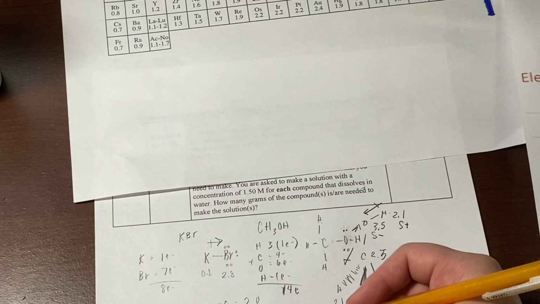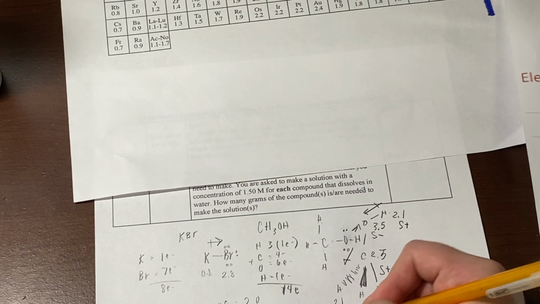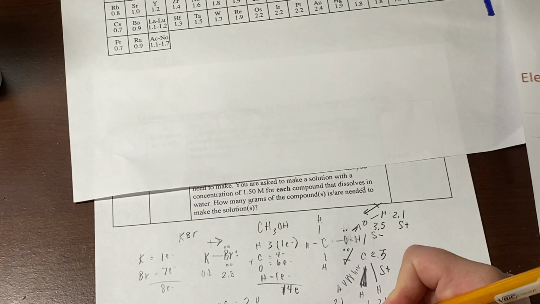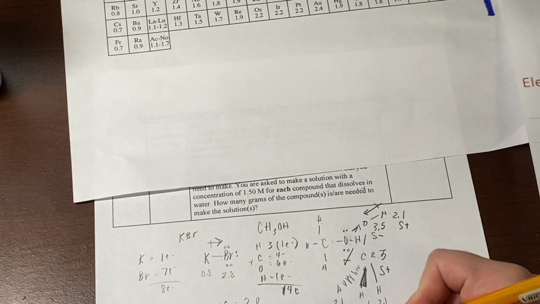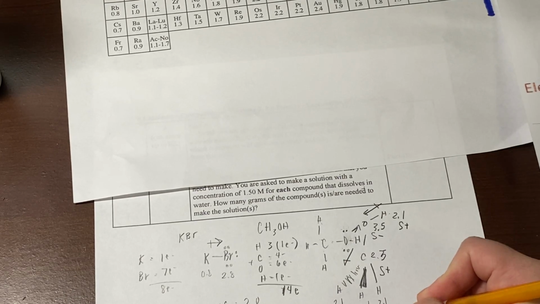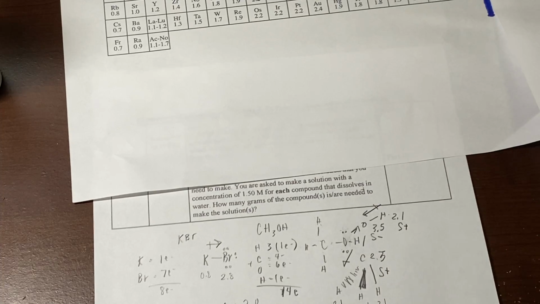Since we have all these elements, we have to do 2 at a time. So C and H, we have 2.5 minus 2.1, we get 0.4, which is non-polar. However, if we calculate oxygen and hydrogen, we have 3.5 with 2.1.